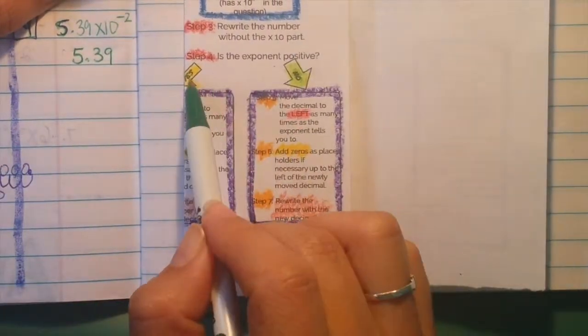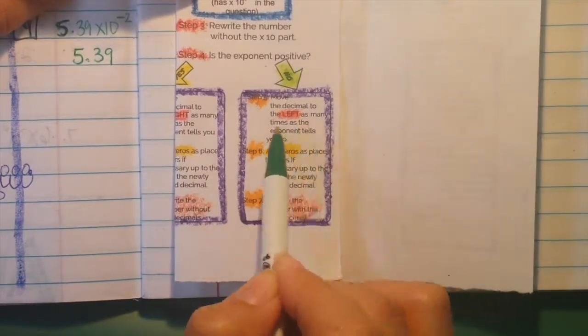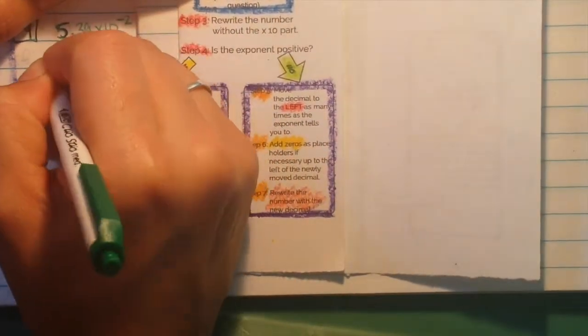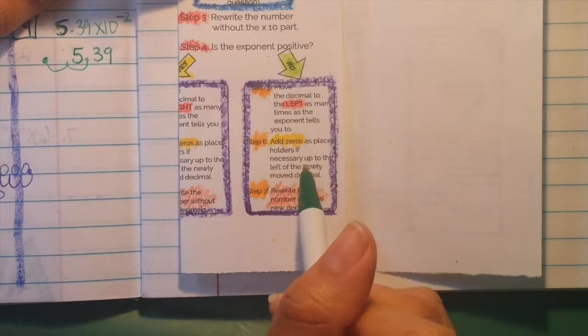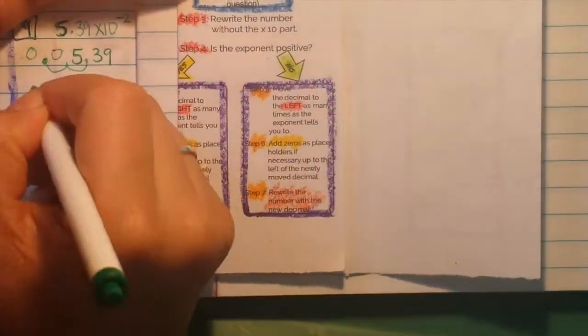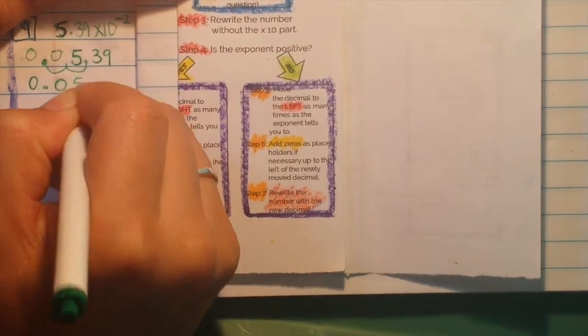Alright, then it says, is exponent positive? Nope. So we go down this box, move it to the left as many times as the exponent tells you, so 2 times. Put a decimal, and same thing, we're going to put zeros up to that decimal point. So your answer is 0.0539.